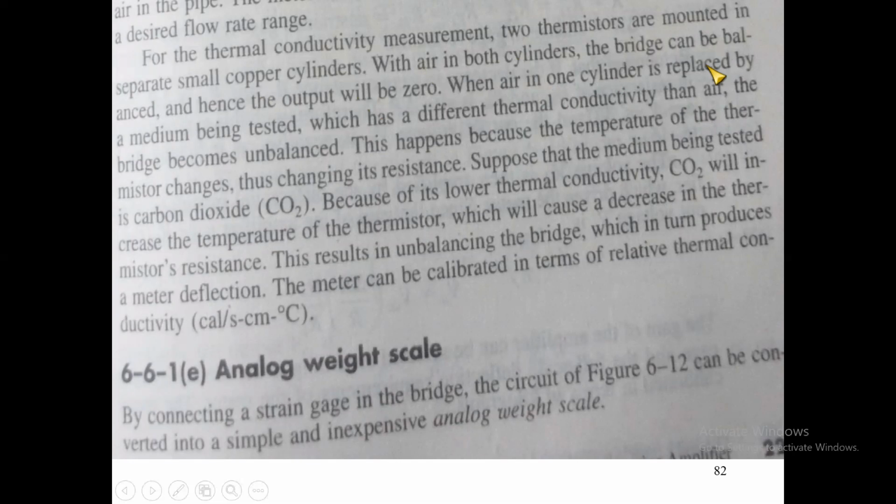When air in one cylinder is replaced by a medium being tested, for example, say carbon dioxide, then the thermal conductivity of the air and the thermal conductivity of the gas will be different. Because of that, the bridge will be unbalanced, and hence we will be able to measure the thermal conductivity.